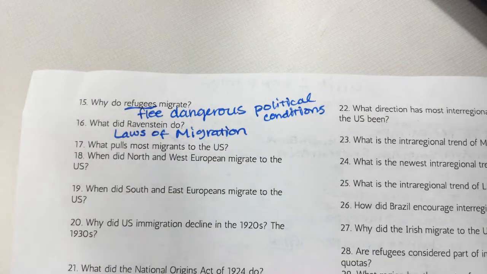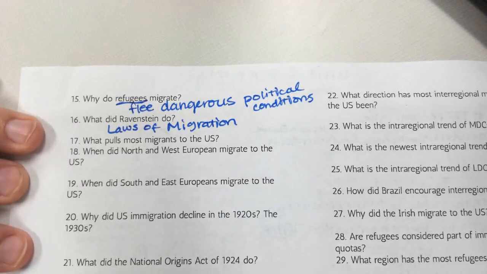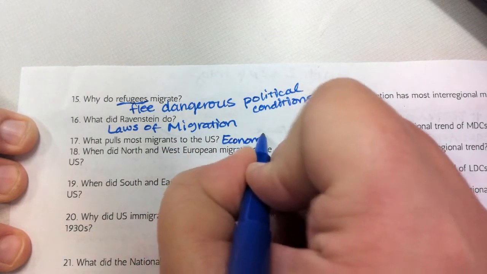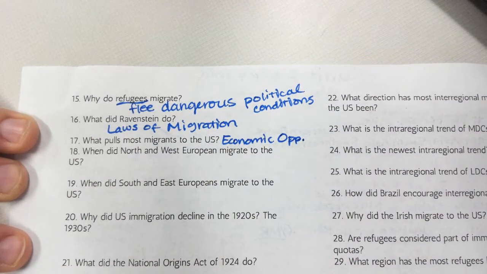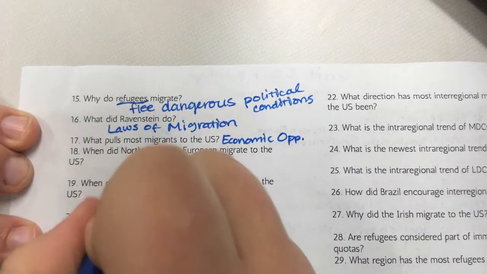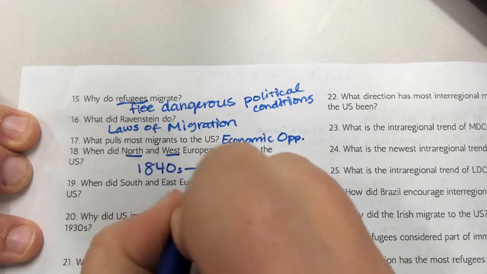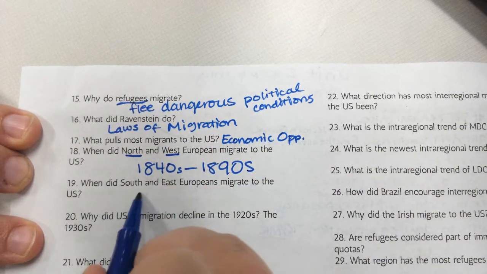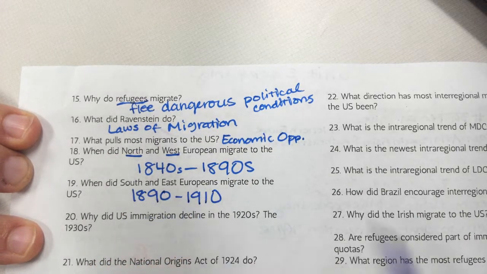What pulls most migrants to the United States? The thing that pulls them most to the United States is economic opportunity, and that economic freedom and the freedom to move up in the world. When did Northern and Western Europe migrate to the U.S.? Northern and Western, they were kind of the first crew to come. They came in the 1840s to the 1890s. When did Southern and Eastern Europe come? They were like 1890 to 1910.